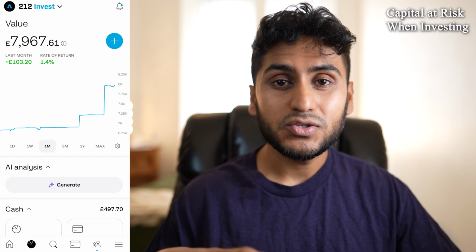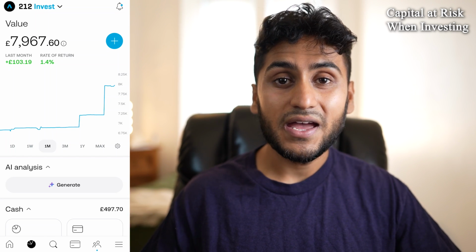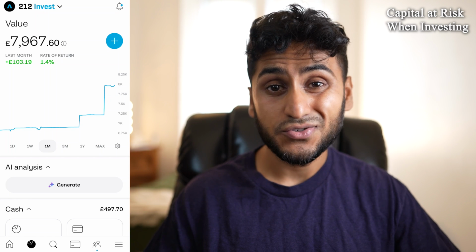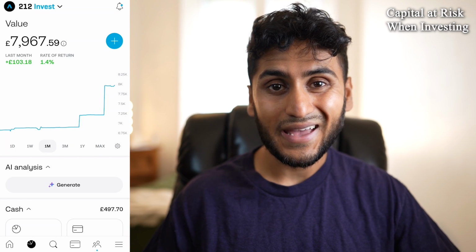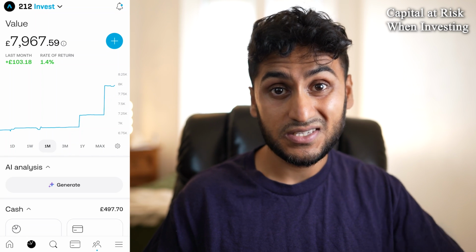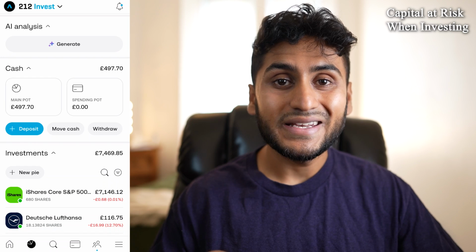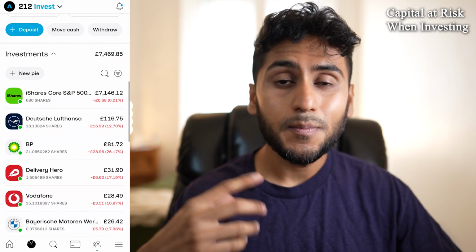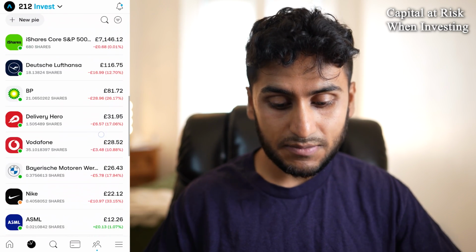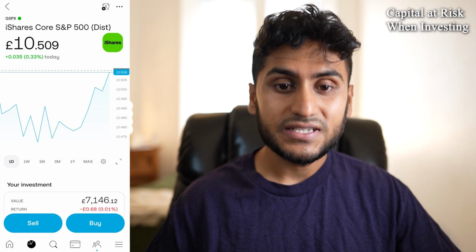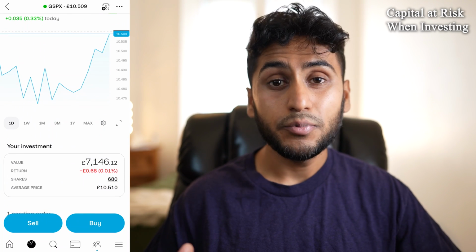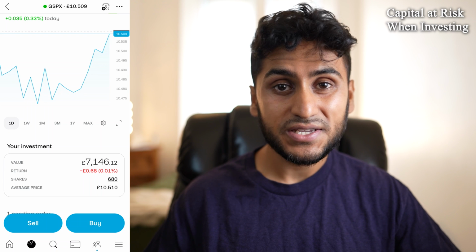The hope is to get £20,000 here in cash so that I can just transfer it over to my stocks ISA or withdraw it to my bank and put it into another stocks and shares ISA from someone else, who knows. But anyway, as you can see, I currently have £497 in cash and the rest is completely invested. And as you can see, my biggest investment is in the iShares Core S&P 500. I bought it just the other day, so you're not going to see any major gains on this.